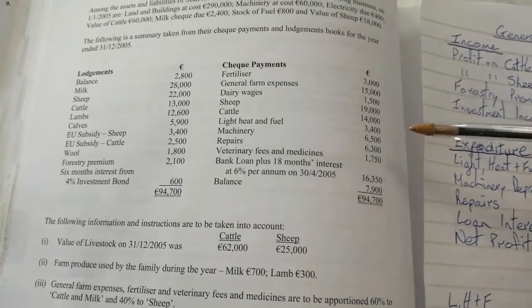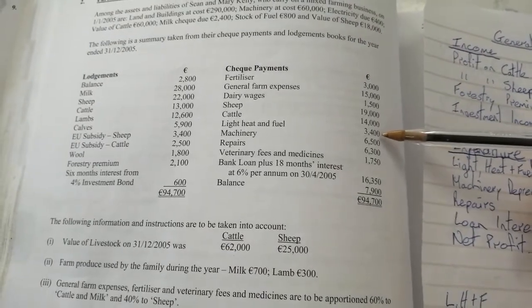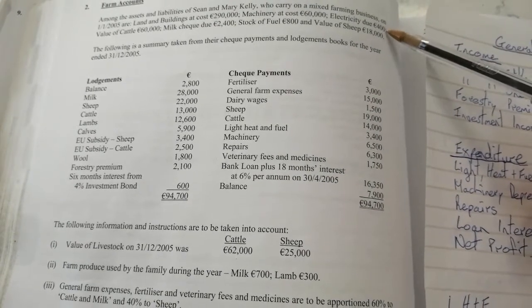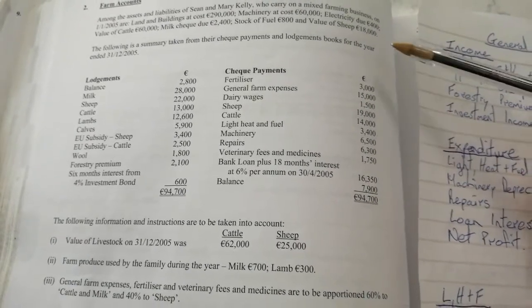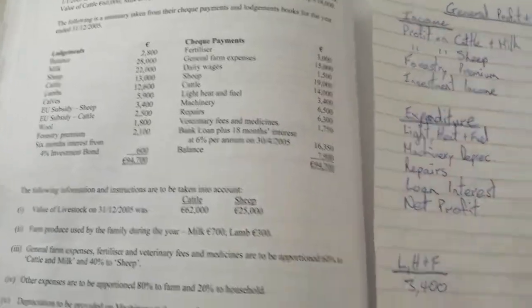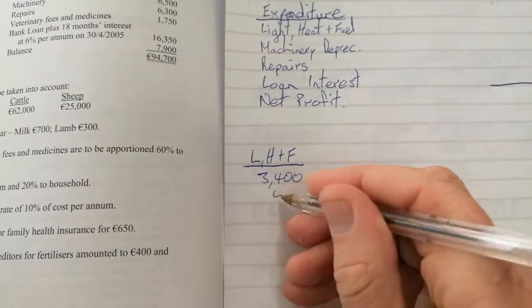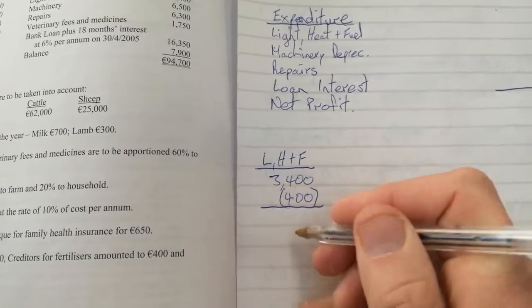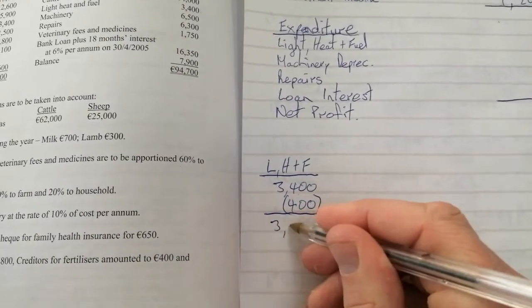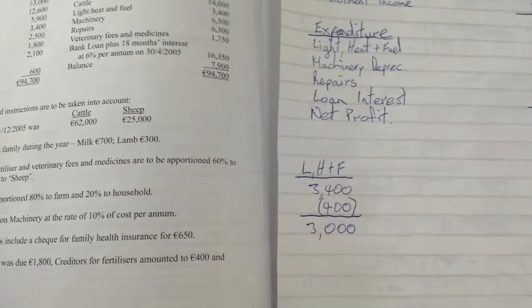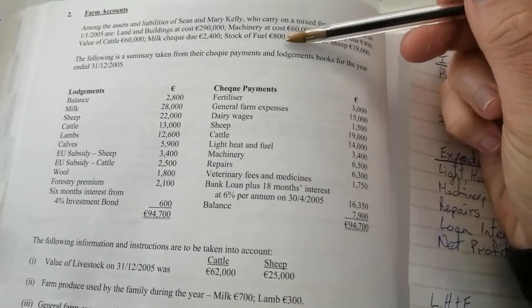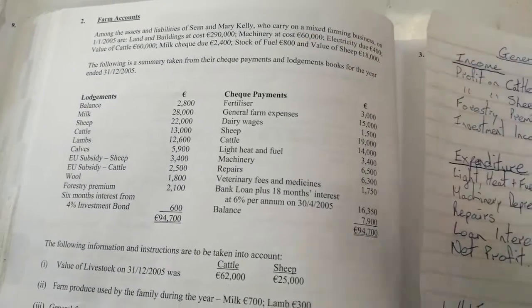So we assume then when you paid out all of this money for light, heat and fuel, including electricity, during the year, that you actually did pay off that bill. But that bill was for last year, so we don't want to include it in this year's accounts. So the first thing we're going to do is reduce that amount that you paid by the 400 from last year's bill.